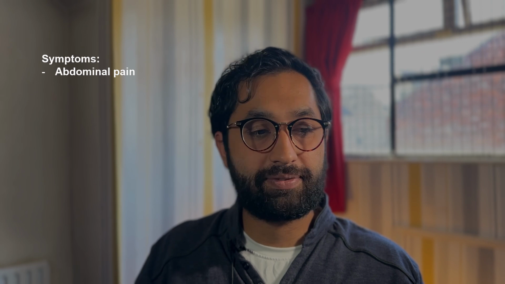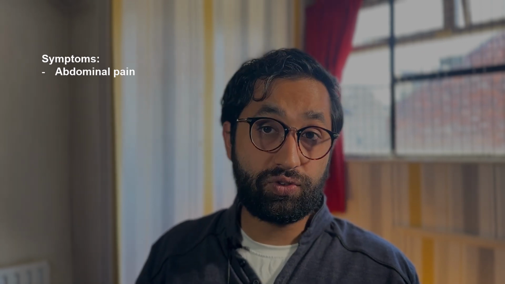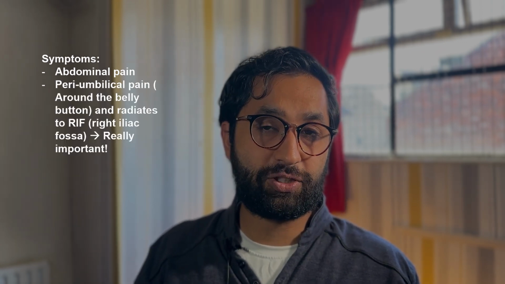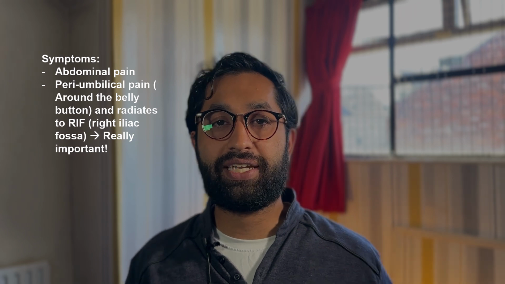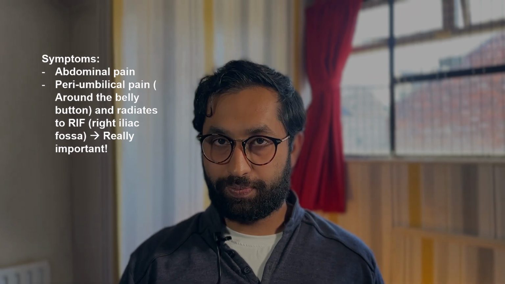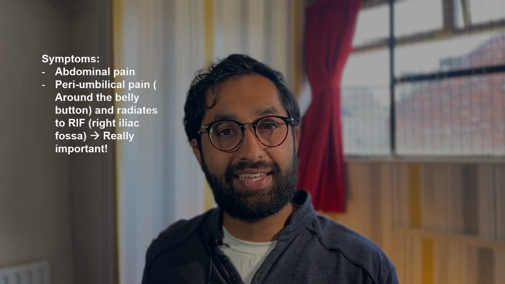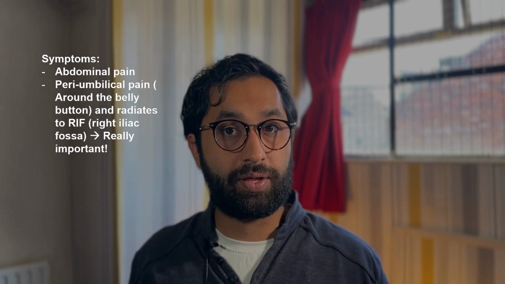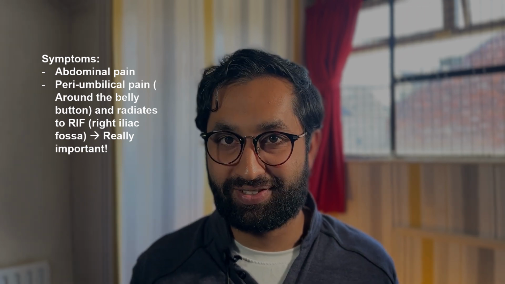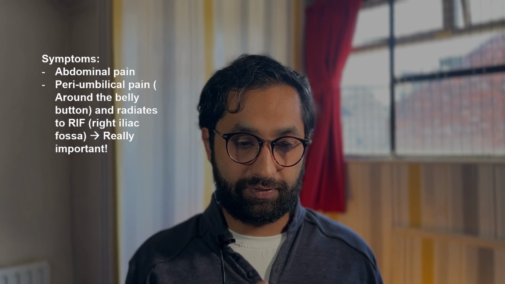So, what are the symptoms? First one is abdominal pain. Second one is also abdominal pain, but a special type, which is periumbilical pain, the idea that you get pain around your belly button. It starts off there, but then it ends in the right iliac fossa. And when the pain shifts, matters have gotten worse. Does that make sense? And there's a reason for that.